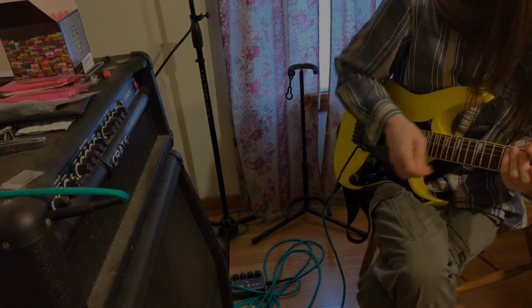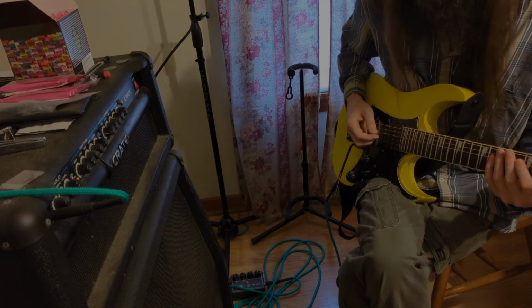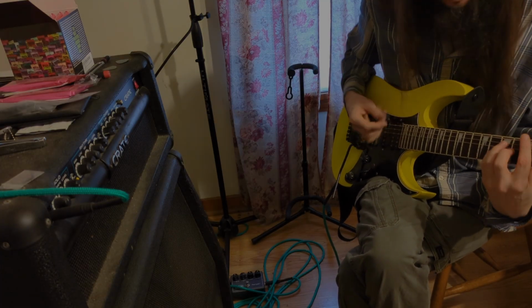Anyway, I would definitely do that, and I would get used to making associations between these scales and the chords that they make.